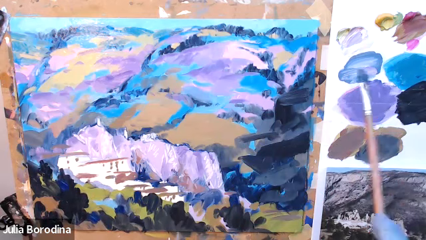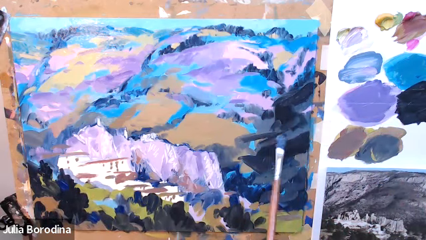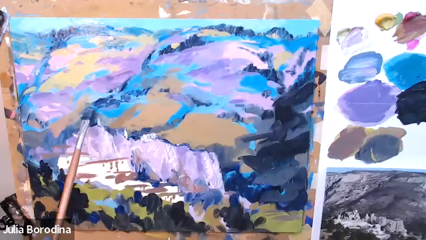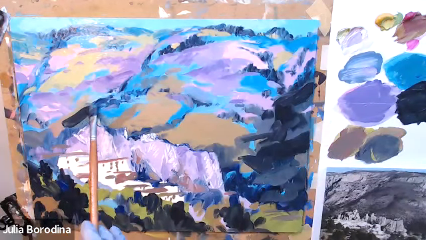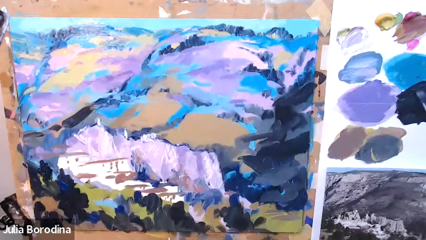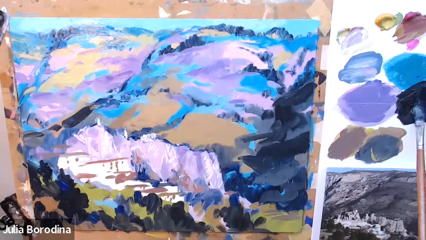Those valleys of the shadows are more important structurally here. So I'm not going to go for any green. If I do go for another color, it's ultramarine.